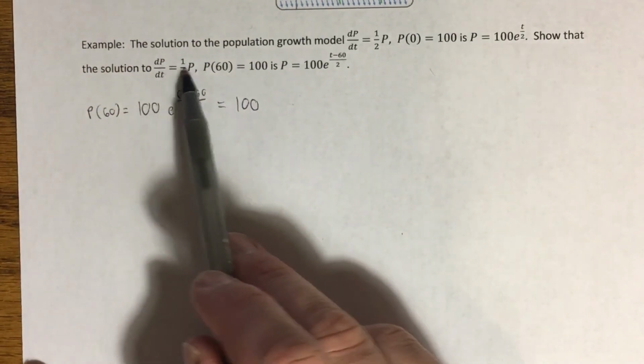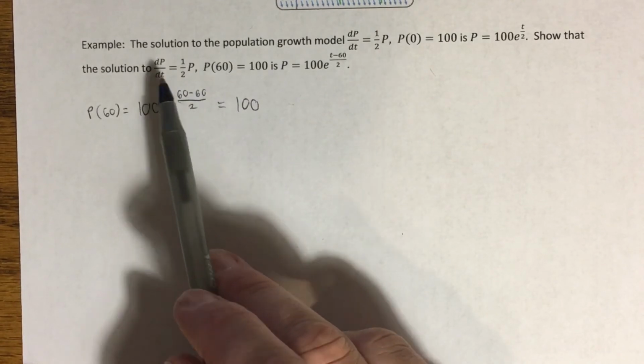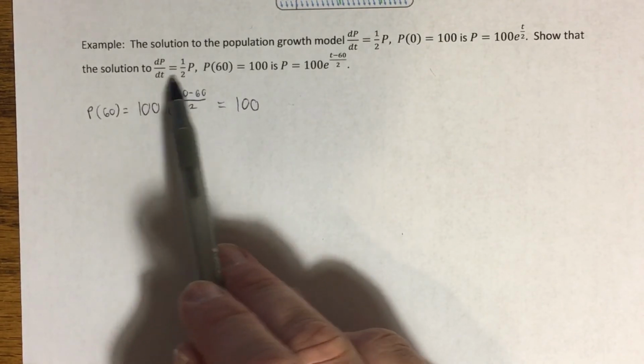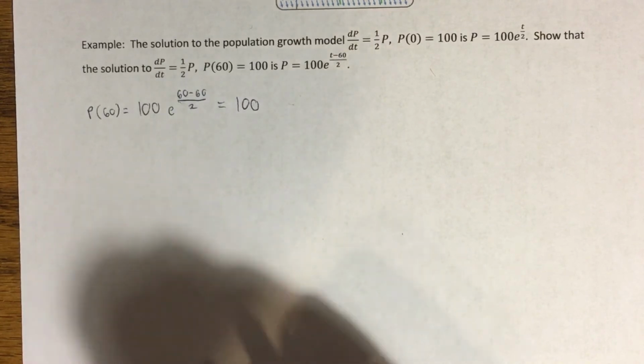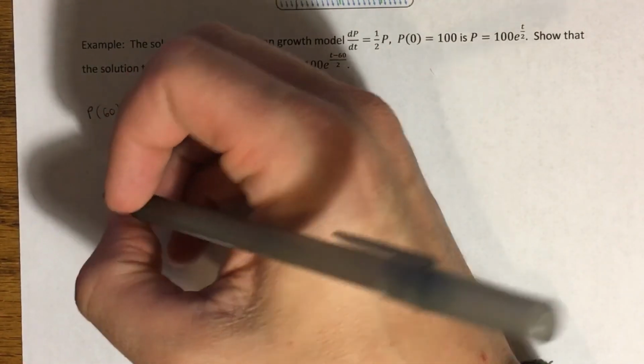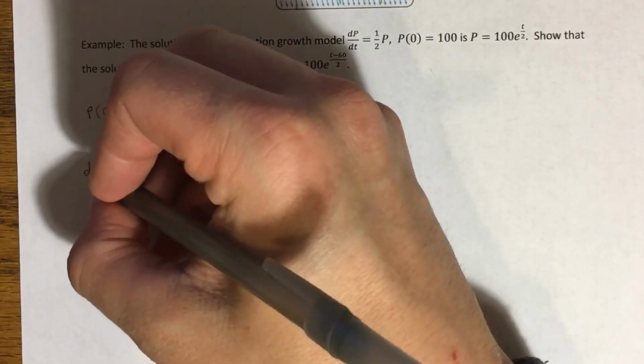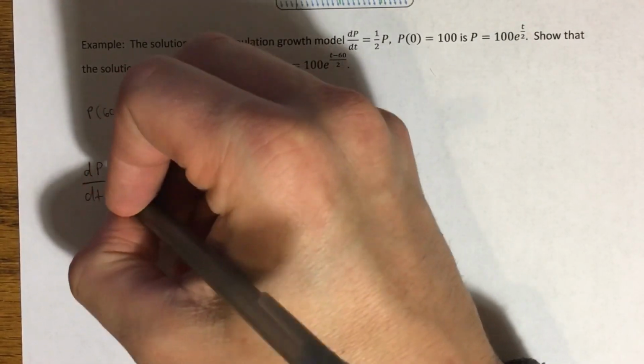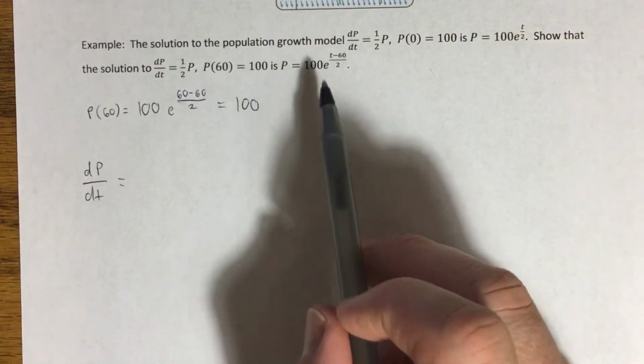Now I need to check my differential equation. So I need dP/dt in order to check that. If this is what P is equal to, then how do we find dP/dt? Okay, it's not a difficult derivative to take.